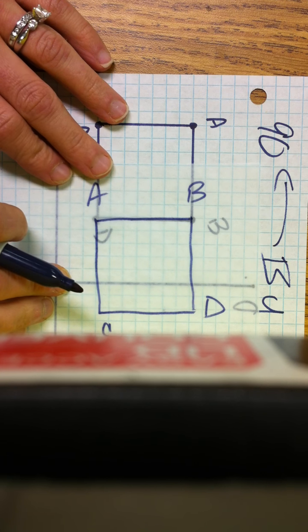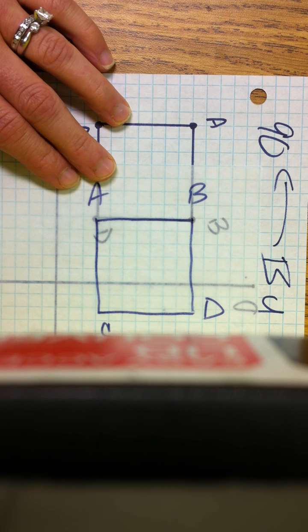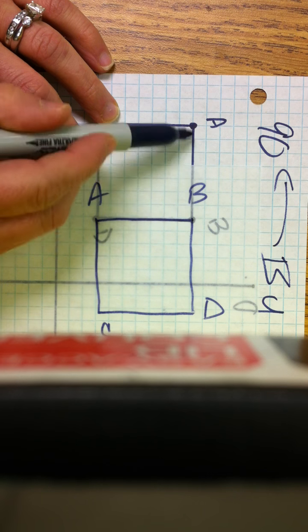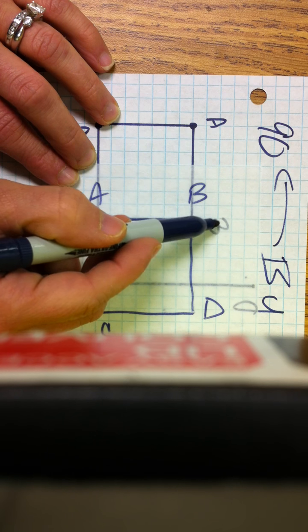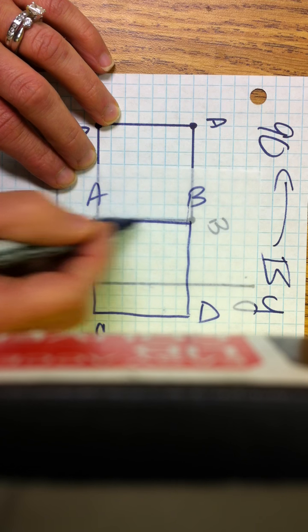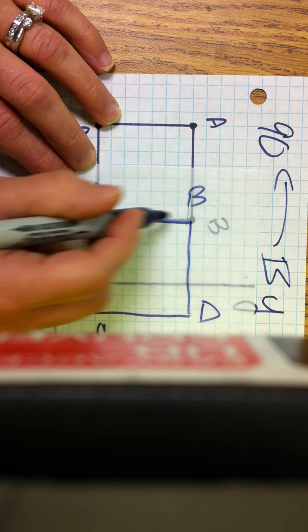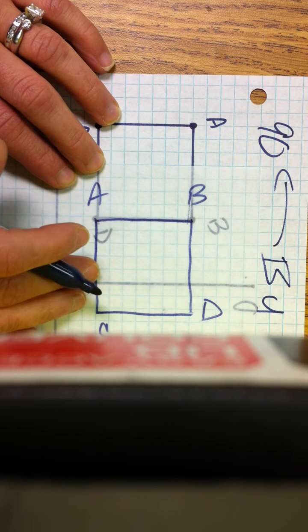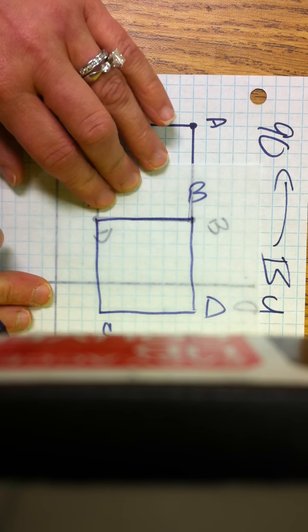And I know that I rotated it like I should when my original side AB, see AB, so side AB forms a 90-degree angle with my new copy of my AB. See how it's AB? So they form a right angle. So I know I've rotated it 90 degrees.